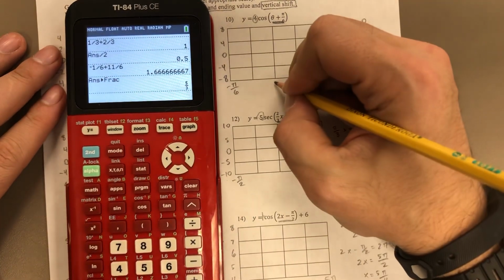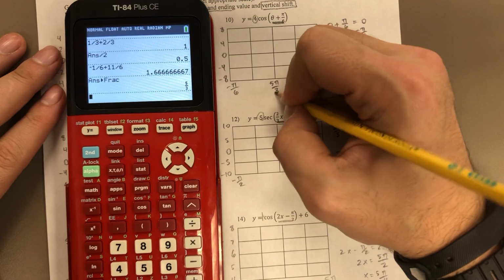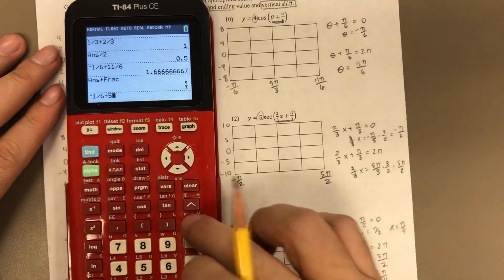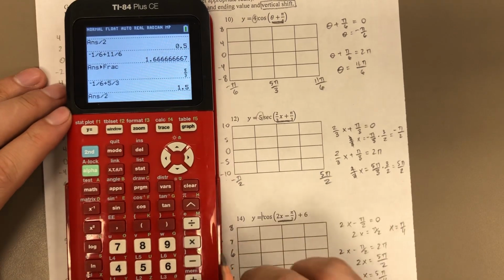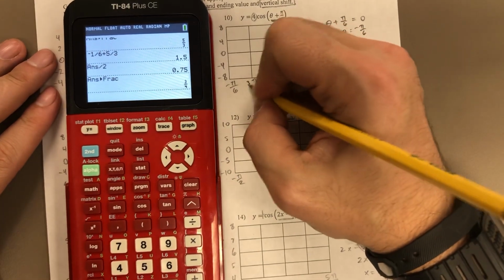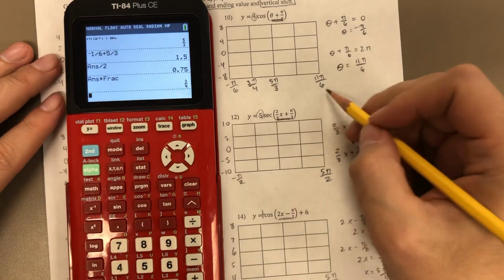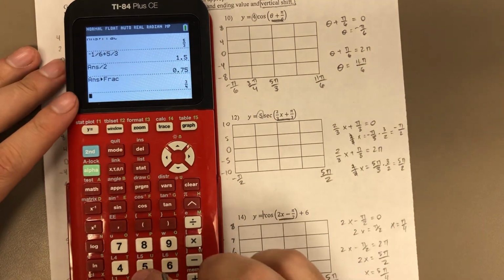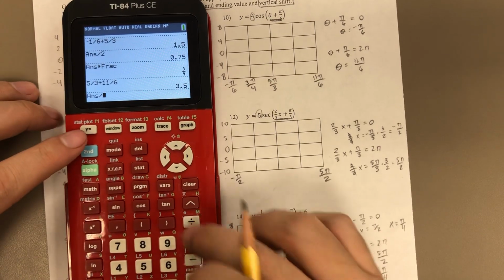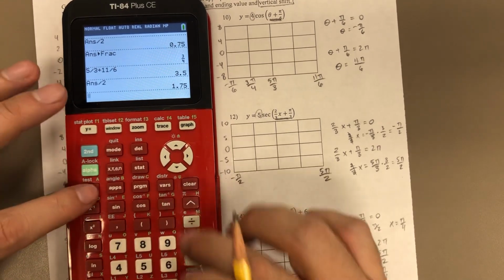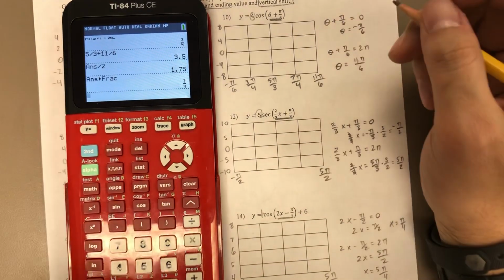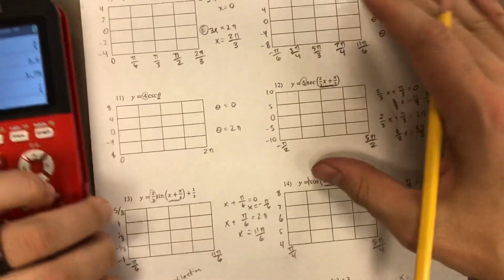So 5 pi over 3, and then do halfway between these two, so negative 1/6 plus 5/3, divide it by 2, turn it to a fraction, and you get 3/4, so 3 pi over 4, and then halfway between these two, let's see what we get. 5 over 3 plus 11 over 6, and then divide it by 2, and change it to a fraction. 7 pi fourths. So there's all of our x values for that one.